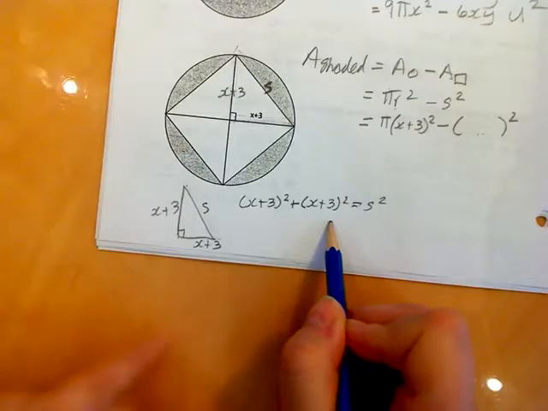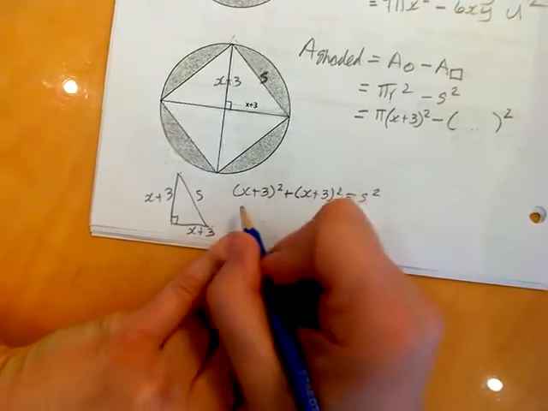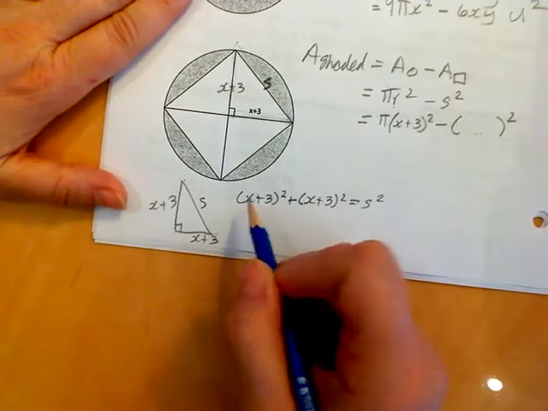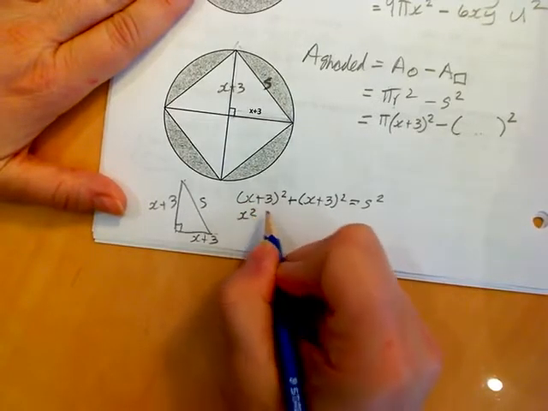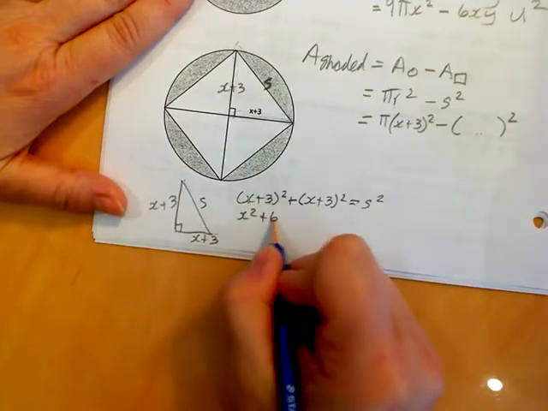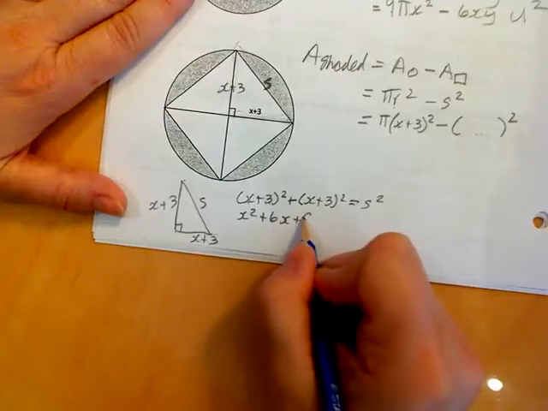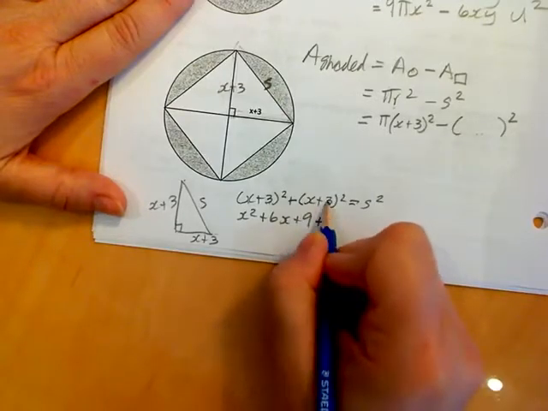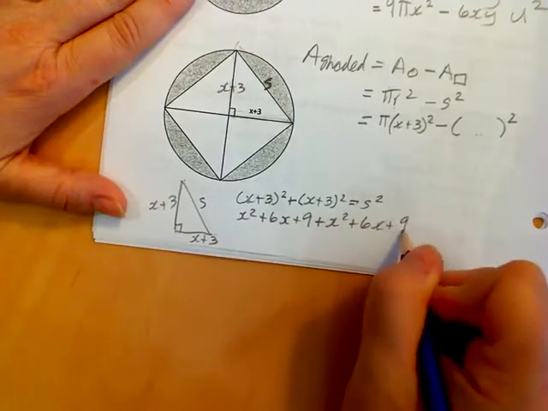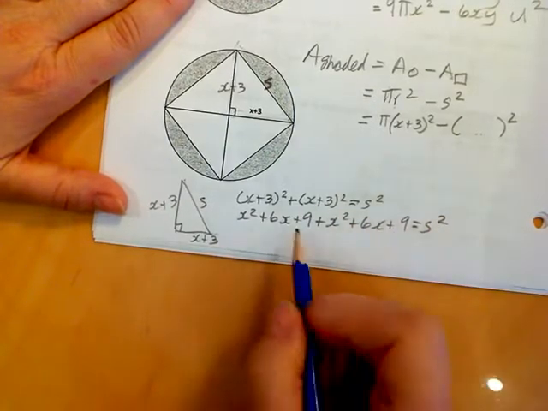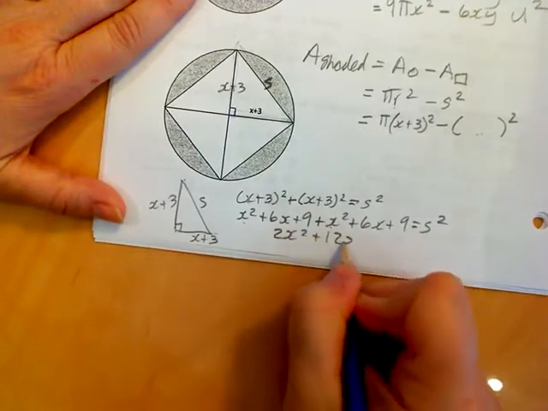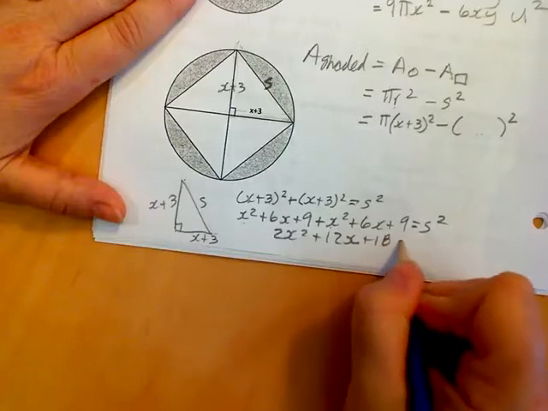So let's see here. We just did this in the last lesson on special products, so we know we square the first, this times this doubled, so this times this is 3x doubled is 6x, square that is 9, plus, we know this is the exact same thing, so we'll just do it again, x squared plus 6x plus 9, and that equals s squared. That's 2x squared, 12 x's, and 18 is s squared.